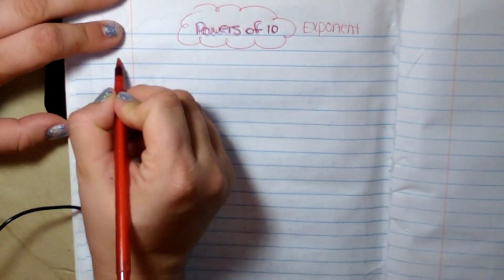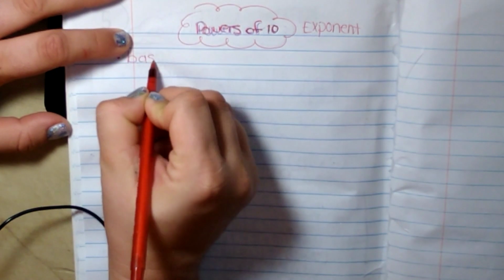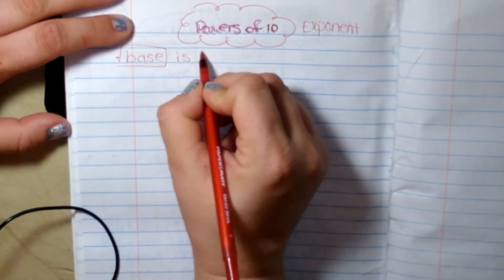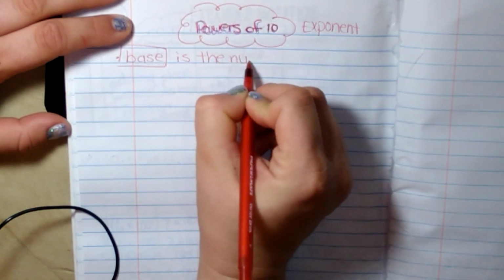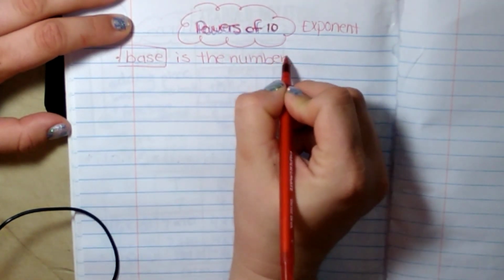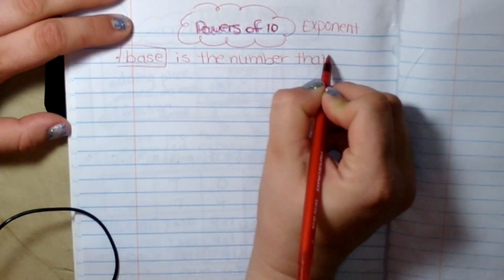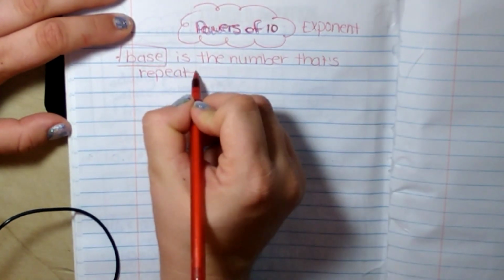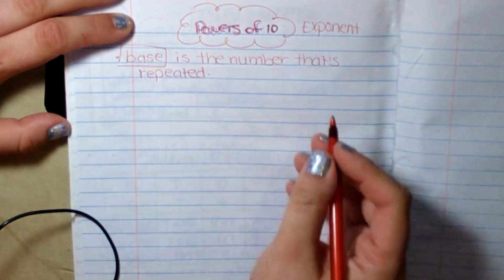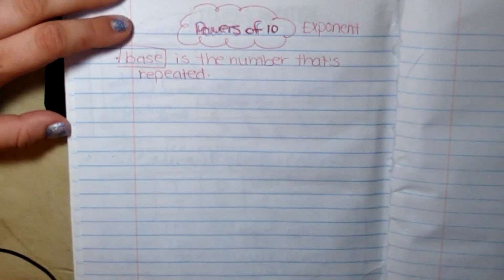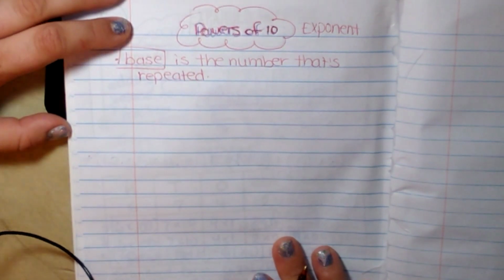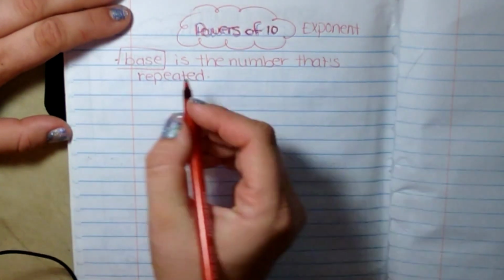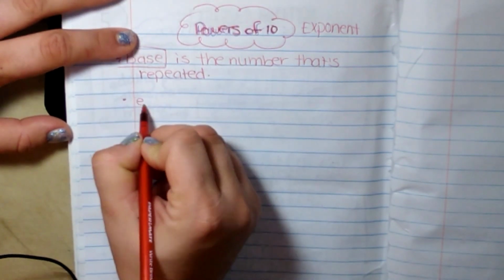Okay, so the first thing we need to know is the base. The base is the number that's repeated. Now after I give you these definitions, I will explain it and show you a couple examples, and then Mrs. Sirota will give you more examples for you to practice. Okay? The next thing is, what is an exponent?